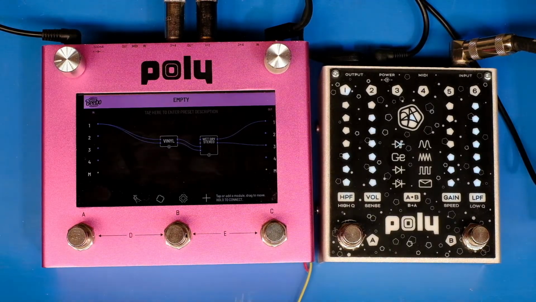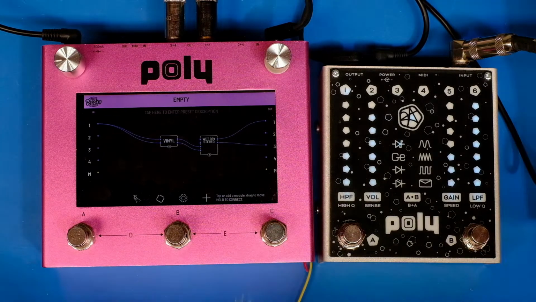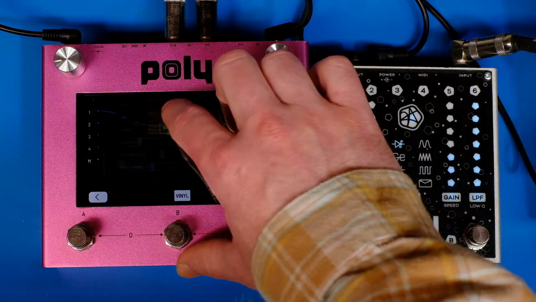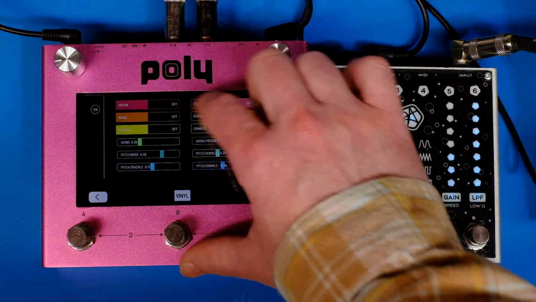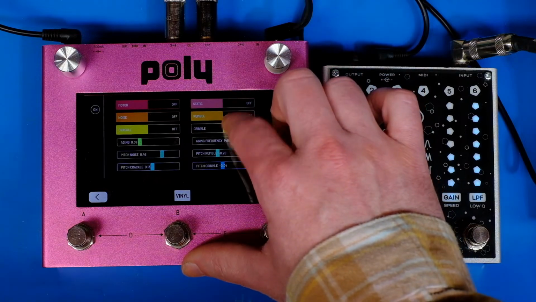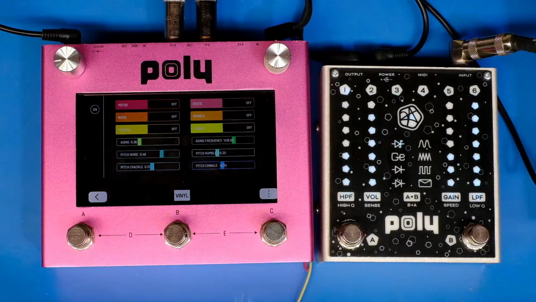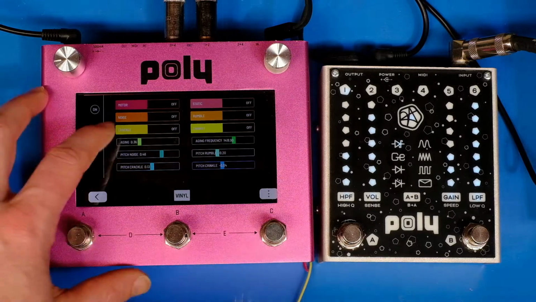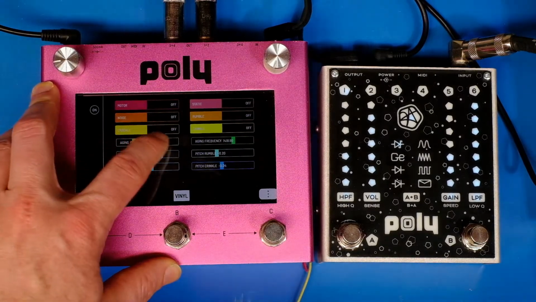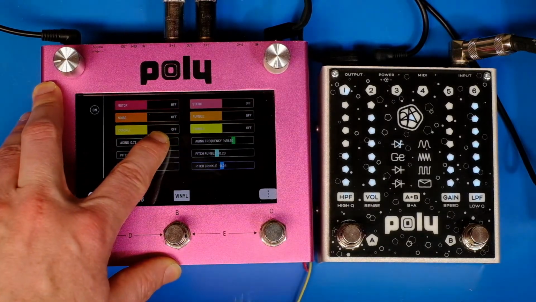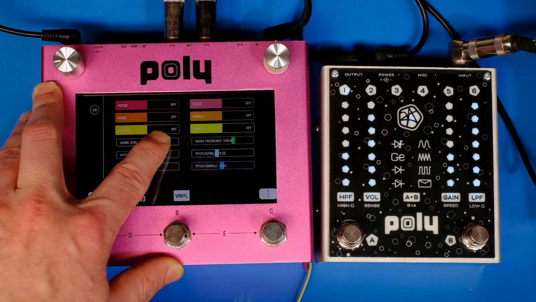Because again, it is actually generating noise. It's actually a synth, not just an effect. It is doing both. Like if you turn all of these off, it is doing things to the input sound via this aging control.